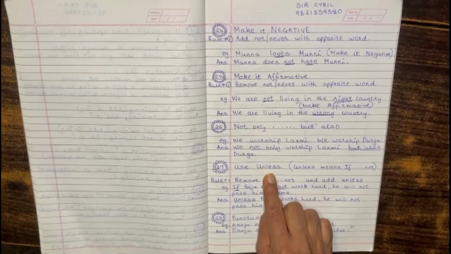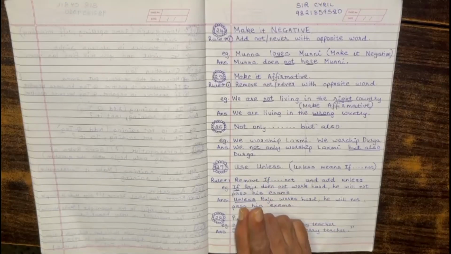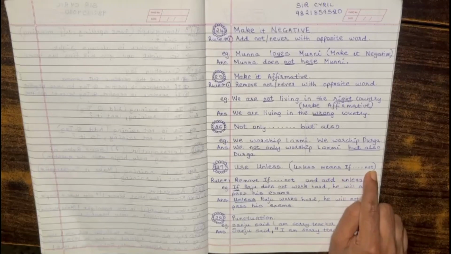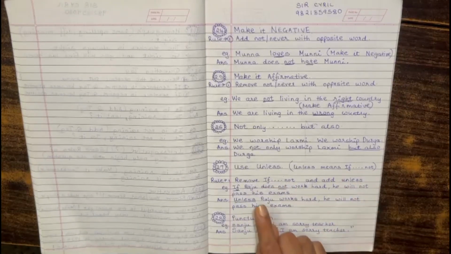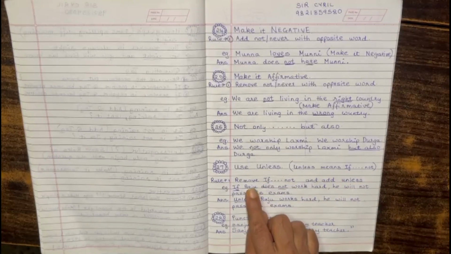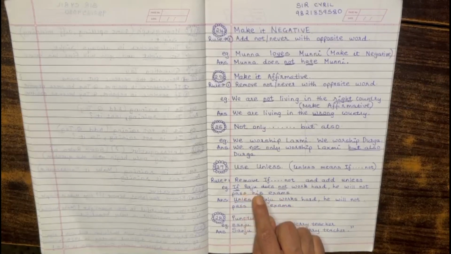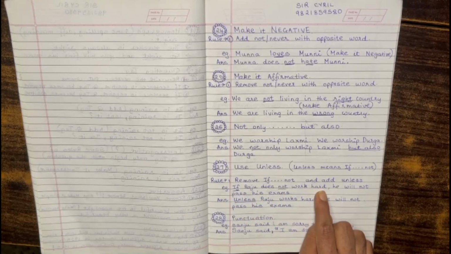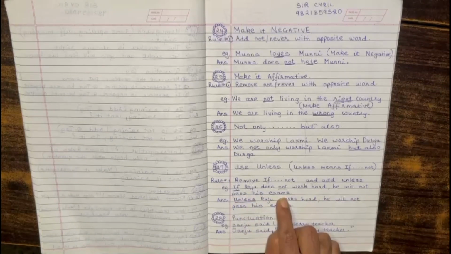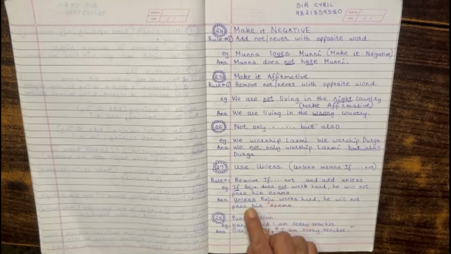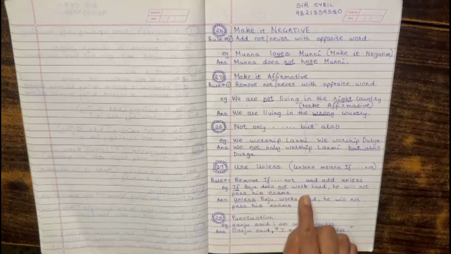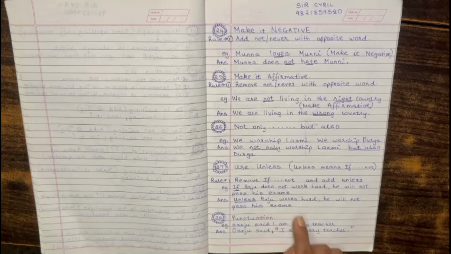Use unless. When you use unless, meaning if and not. So you remove if and not, and you have to add unless. If Raju does not work hard, comma, he will not pass. So if not nikalo, uska matlab hai unless. So unless Raju works hard, he will not pass his exams.